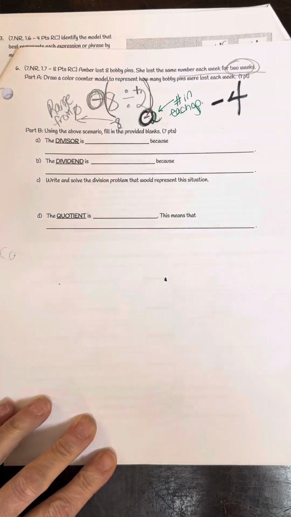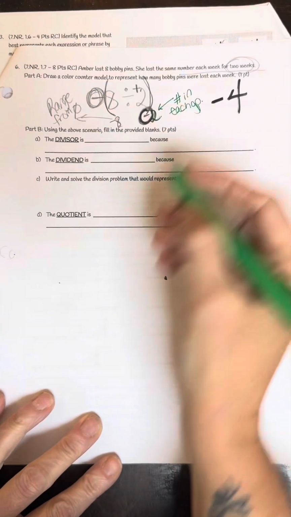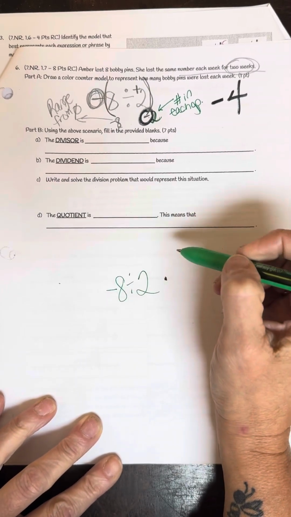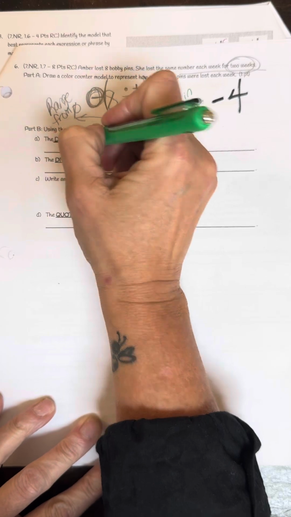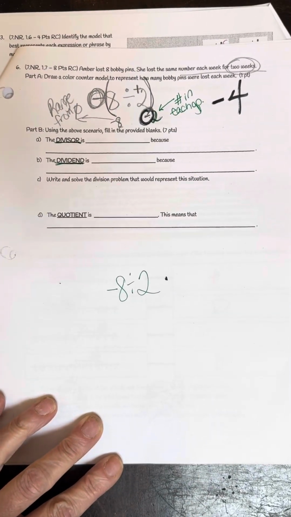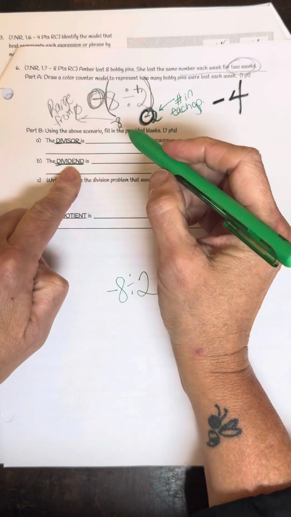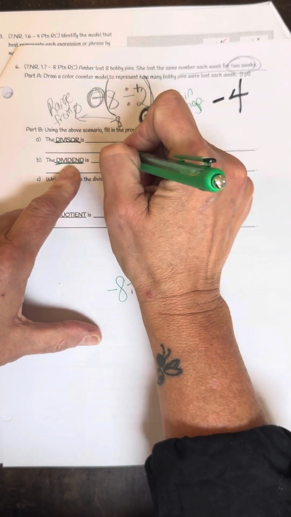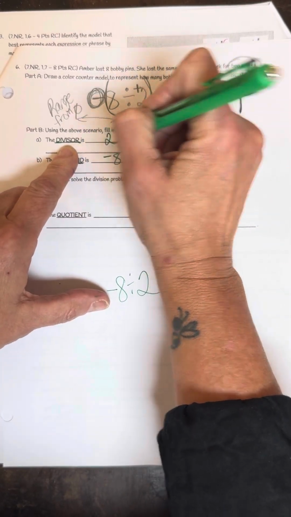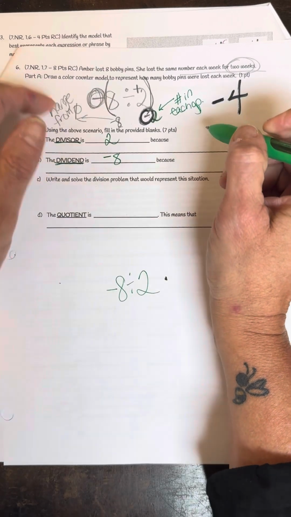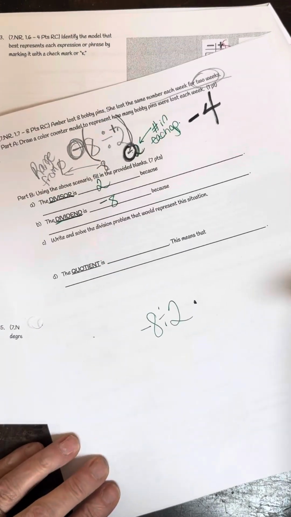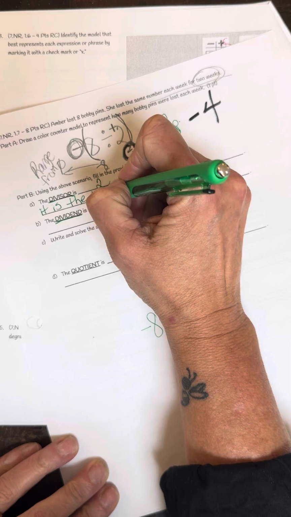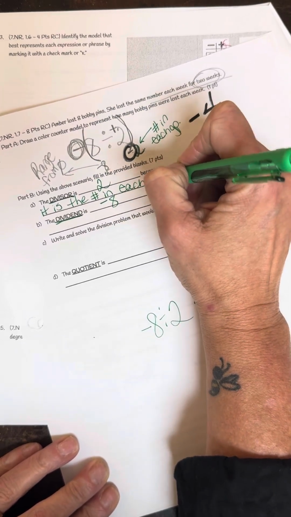Our divisor in this problem, I'm going to rewrite the problem down here. -8 divided by 2. The divisor comes after the word dividend alphabetically. This one comes first alphabetically, so it comes first in the division problem. Our dividend is -8. Our divisor is a +2. The divisor is a +2 because it is the number in each group.